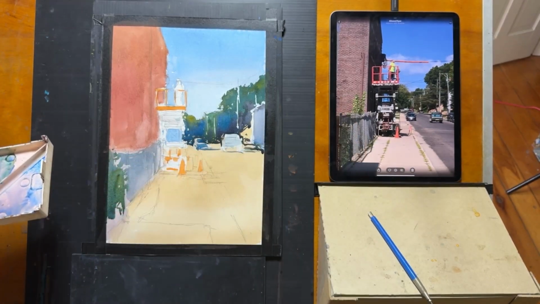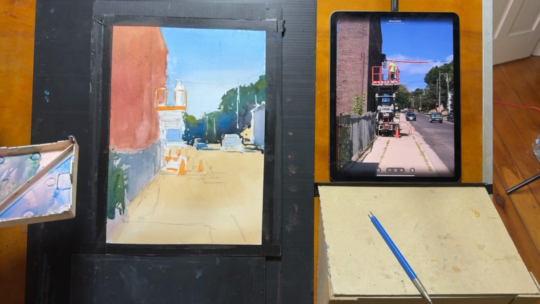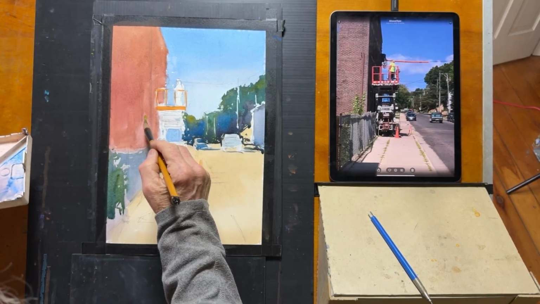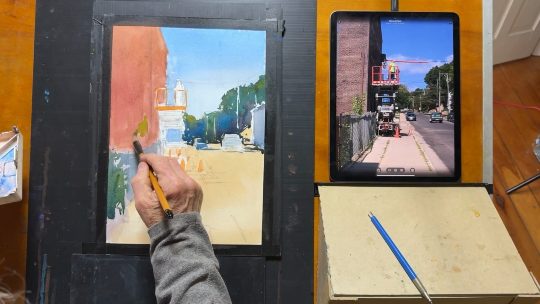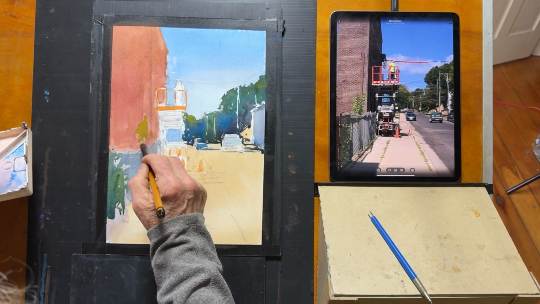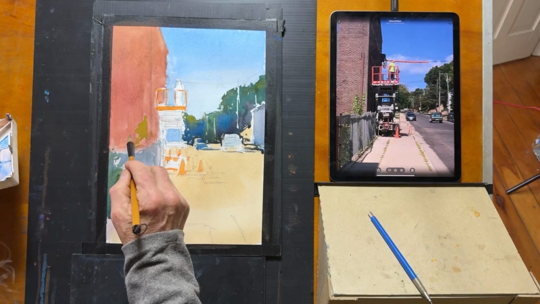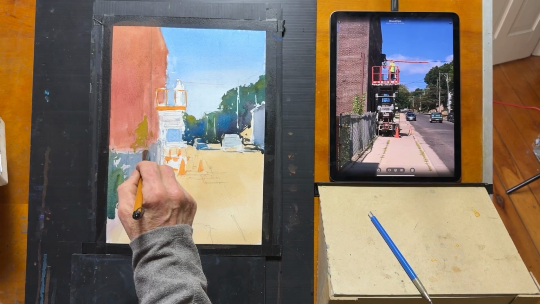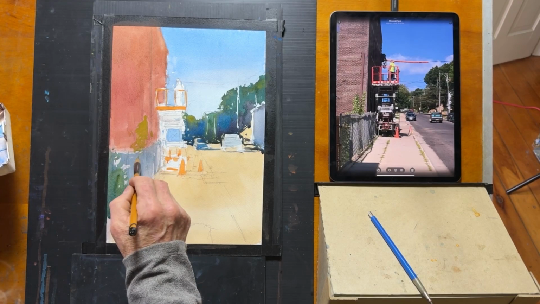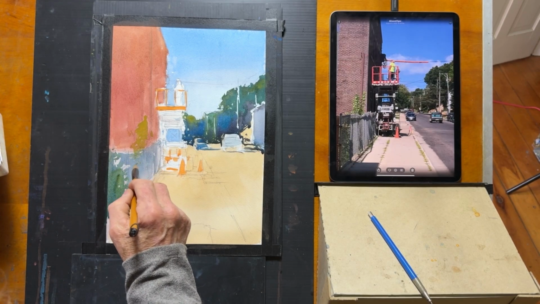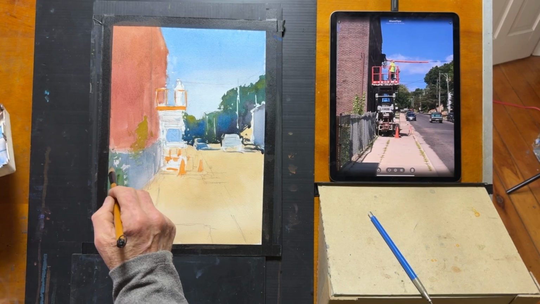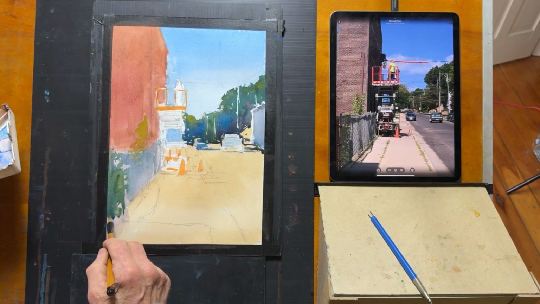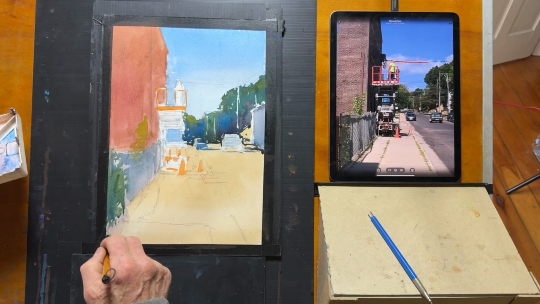There's the greens of that. There's lighter and darker greens, so I'm just going to put the lighter ones first. Let a little bit of that bleed underneath. It should show through, you would think. So keeping this edge wet.